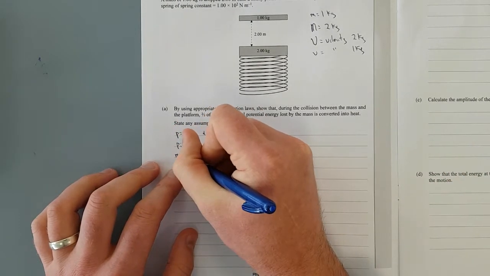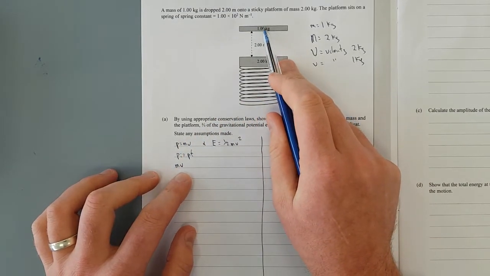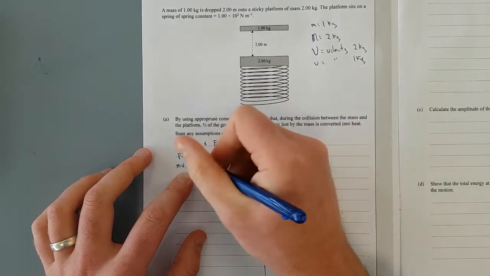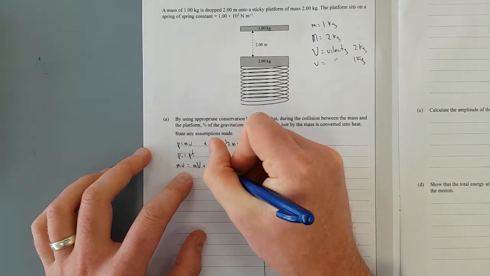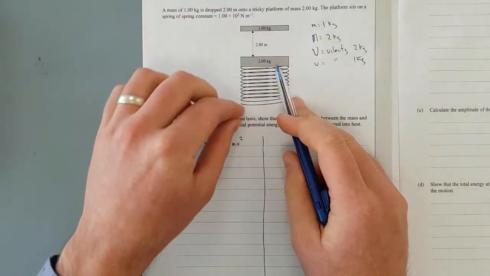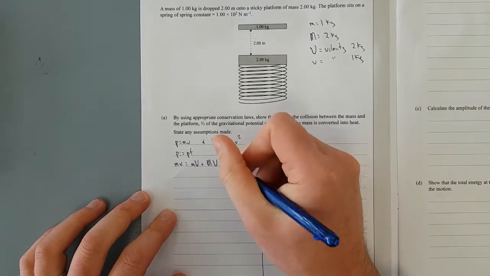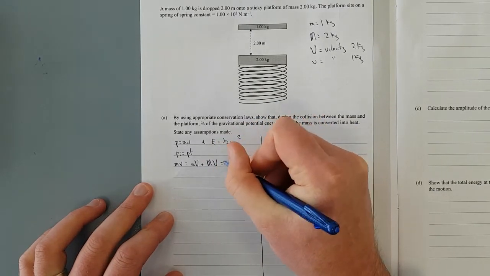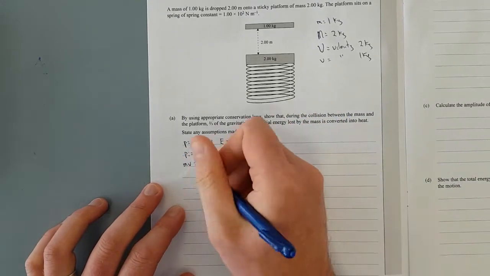Right. Little mass times little velocity. Initially, this is the only thing that's moving, and it is equal to the little mass, and now they stick together. So we've got little mass times the big velocity plus the big mass times the big velocity, because these two smash together, stay together, and move down a little bit. So that is our formula there, and then we can just factorize this. Little mass plus big mass times the velocity. So that is just this factorized.